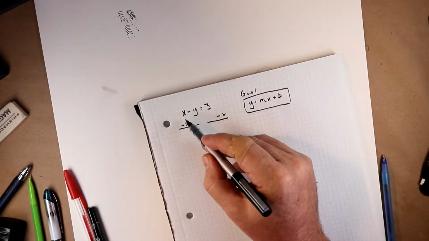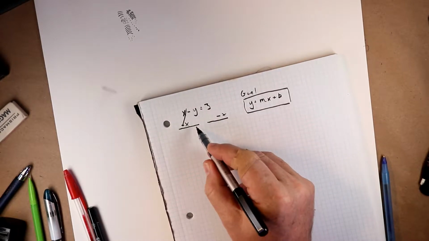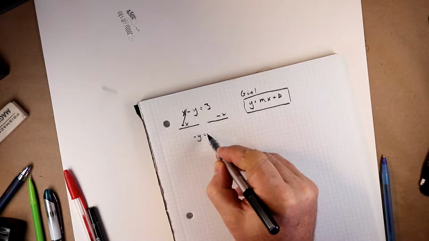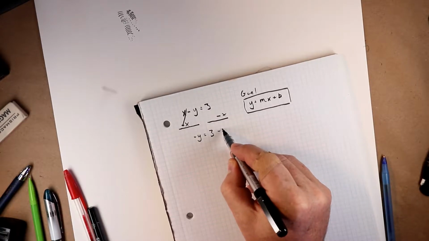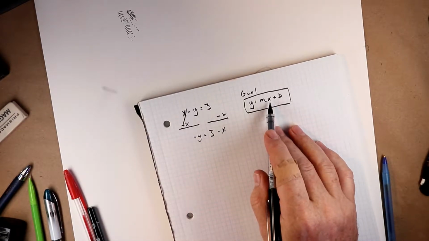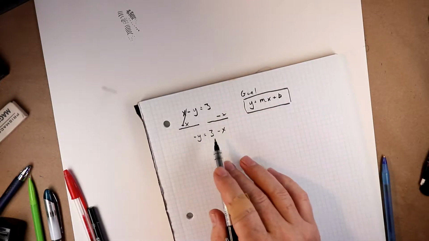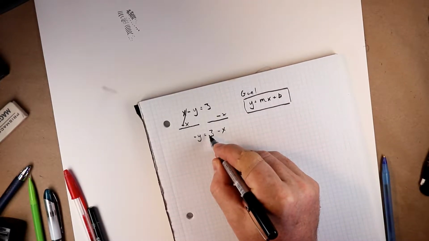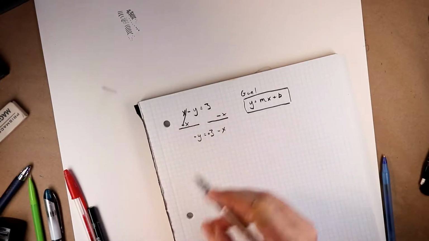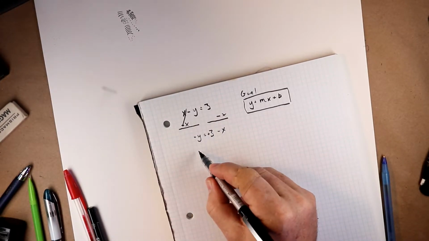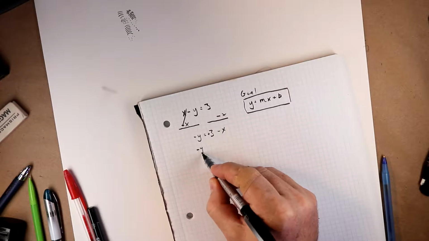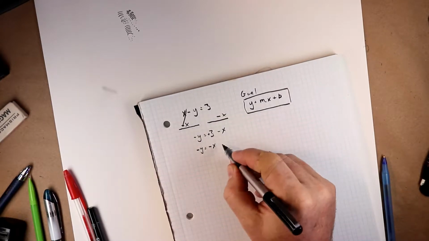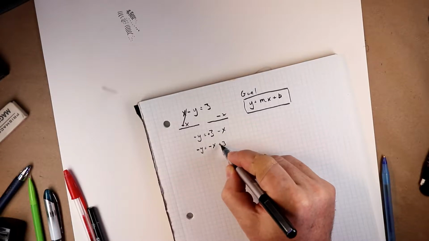So this positive x and this negative x cancel out, and then I'm going to bring down the negative y. So now I have negative y equals 3 minus x. Now if you notice, we want to get the x in the front and a number in the back, so we're going to have to flip that around. So we have to be careful to remember that the 3 is a positive 3. So I'm going to switch it around, so it's now negative y equals negative x plus 3.